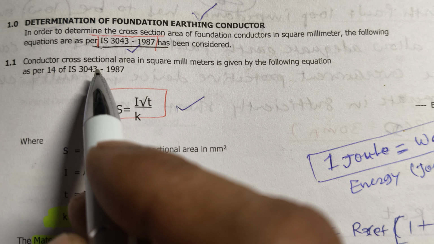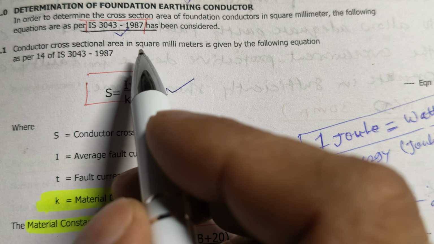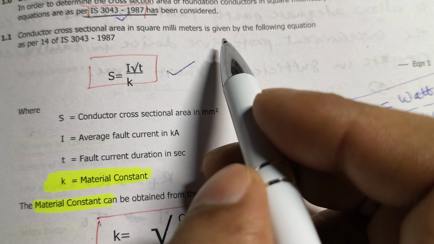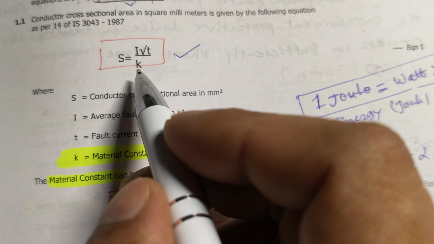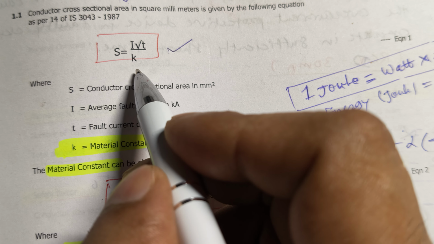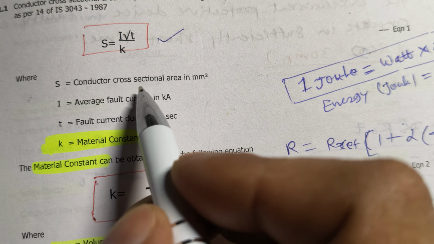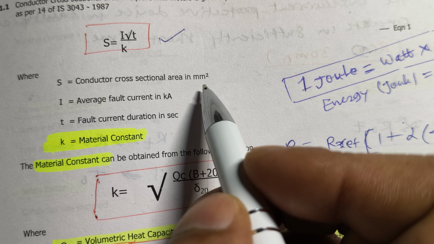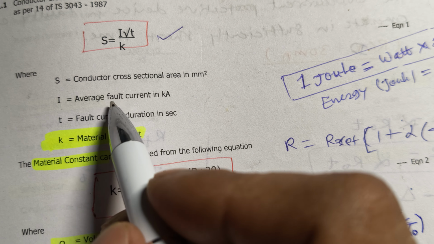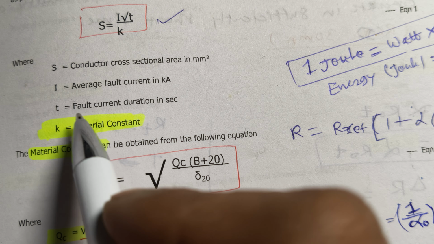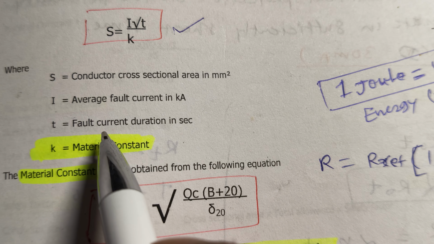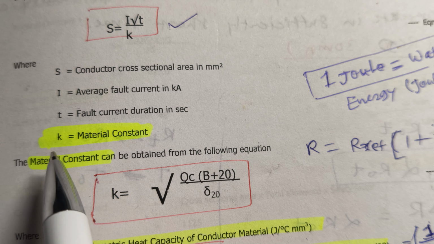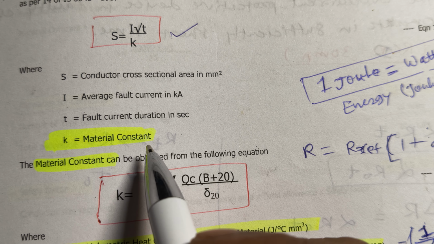Conductor cross-sectional area in square mm is given by the following formula. Here S is equal to I root T upon K. S is the conductor cross-sectional area in mm square. I is the average fault current in kiloampere. T is the fault current duration in seconds. K is the material constant.